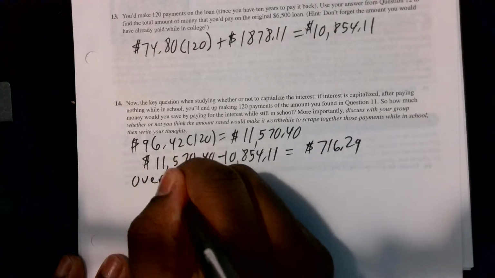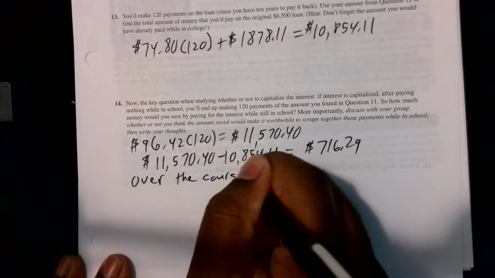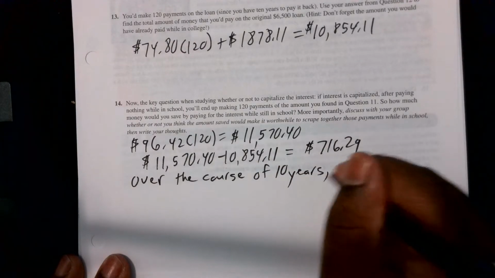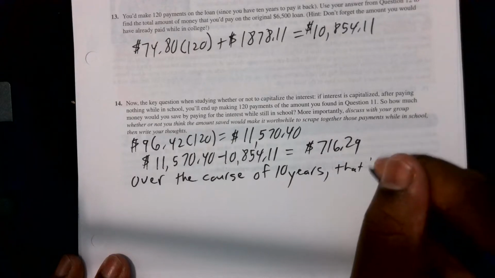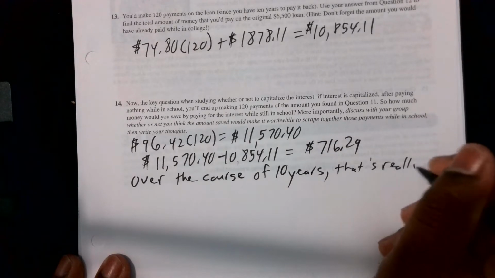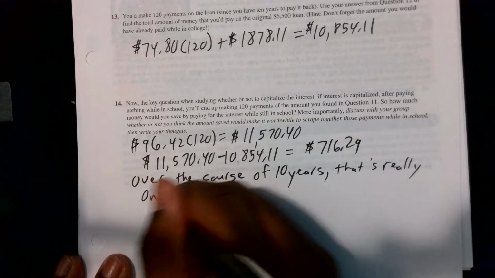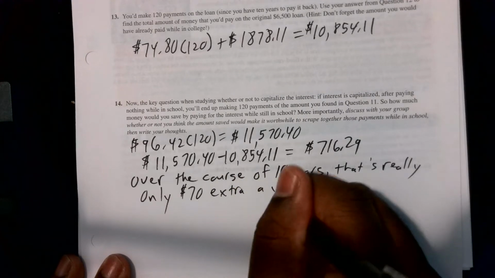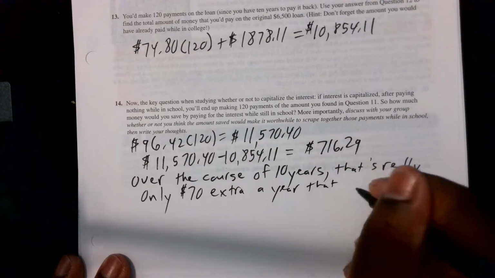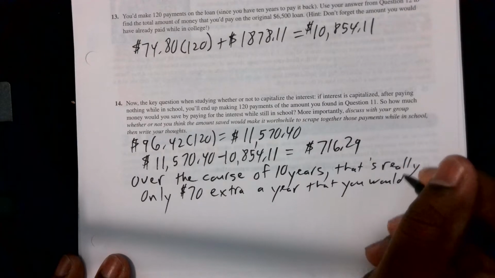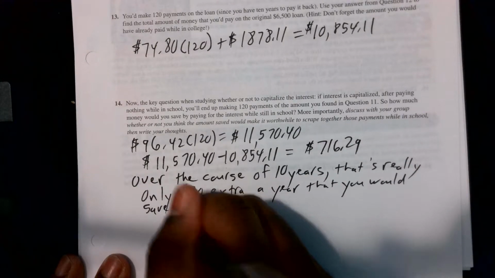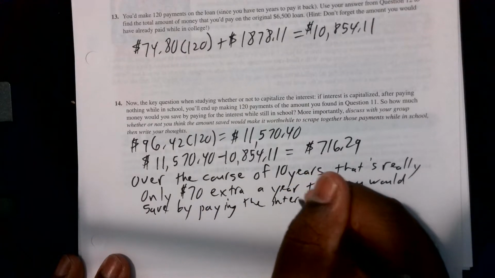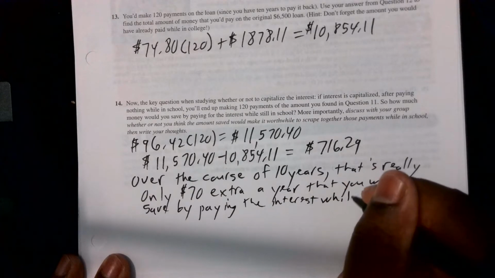Okay, over the course of 10 years, that's really only $70 extra a year that you would save by paying the interest while in school.